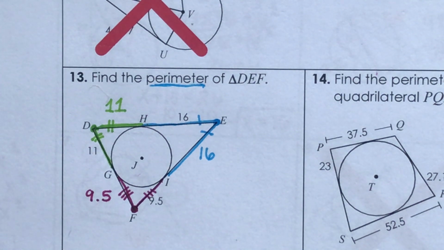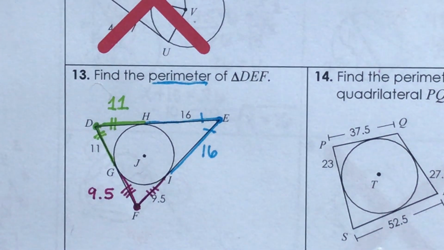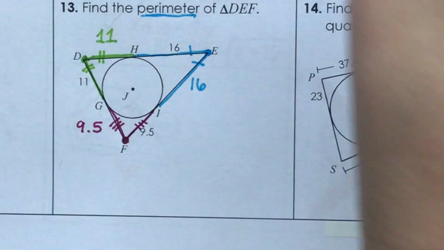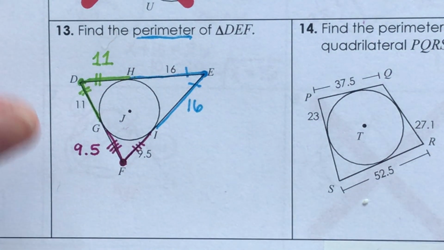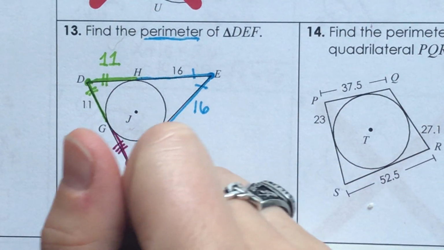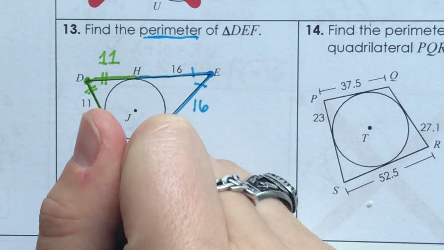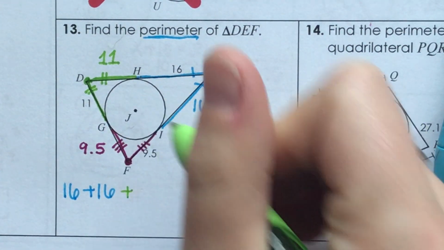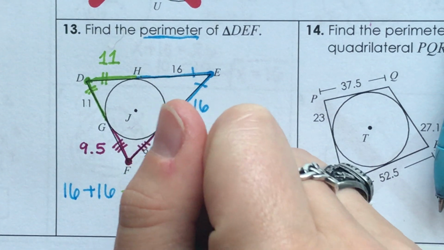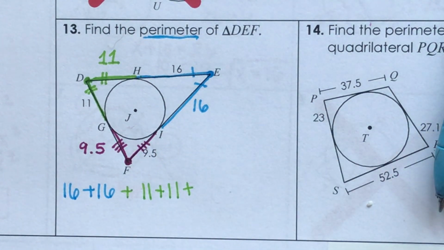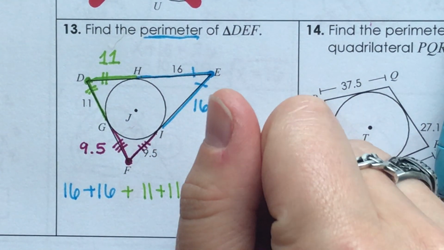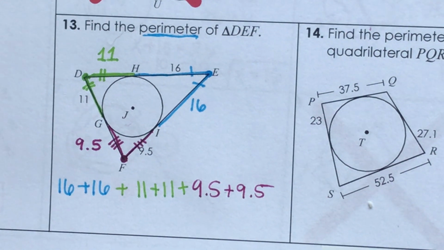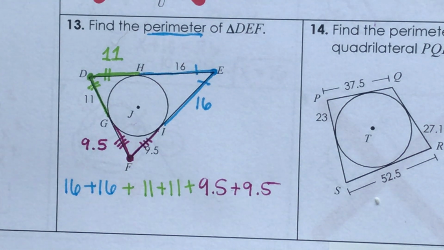Okay, to find the perimeter, I'm going to add up all of the numbers that are on the outside. I'm going to add them all together, and that should give me my perimeter. So I'm going to add 16 and 16, the two blues, plus the two greens are 11 and 11, plus the two pink ones are 9.5 and 9.5. So you can add them up like that, or you can do 2 times each number and then add those numbers together as well.